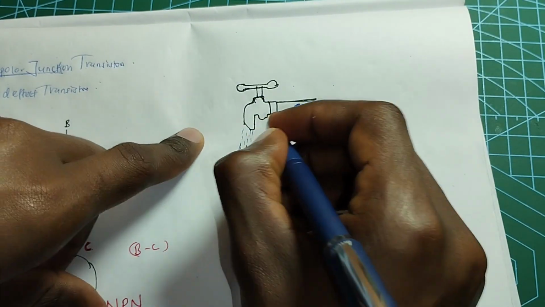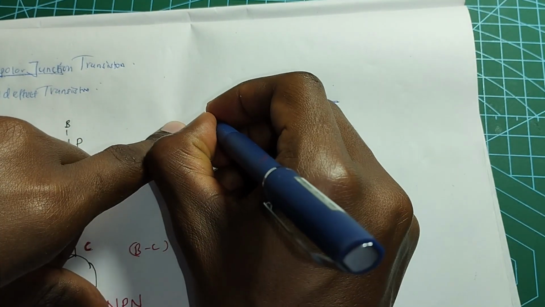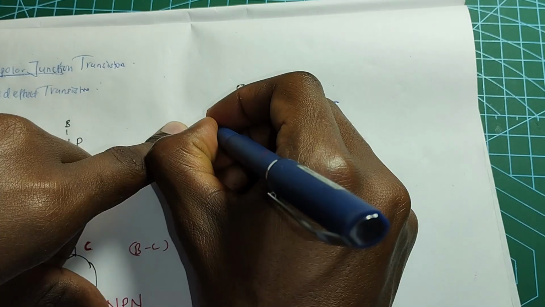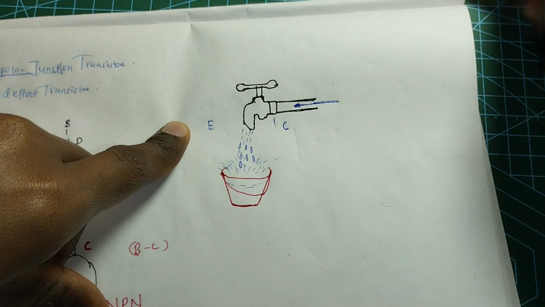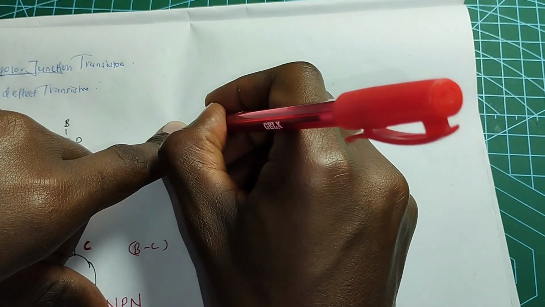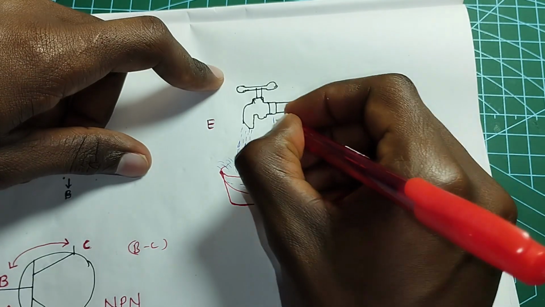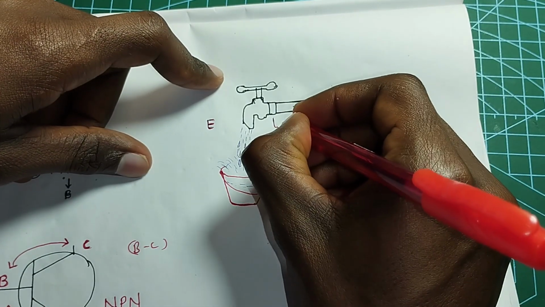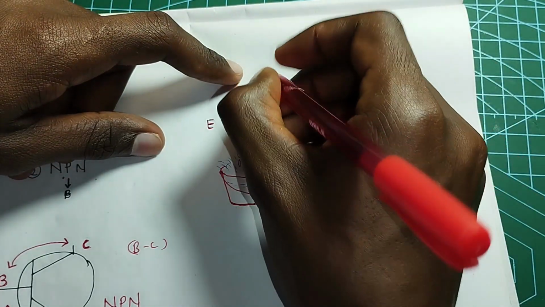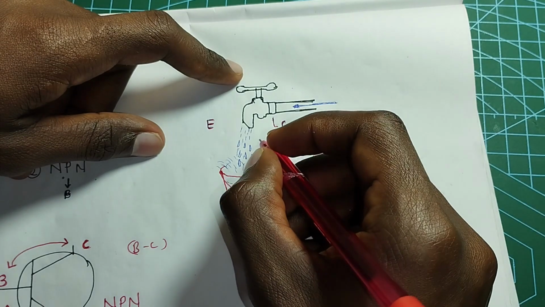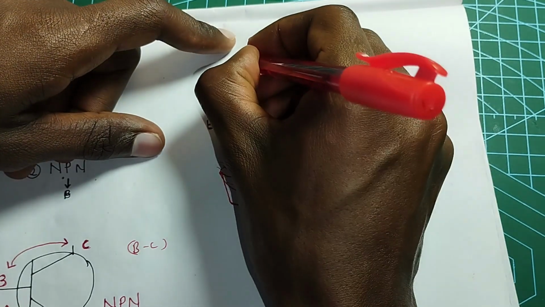The other side where you get the water out of the tap will be your emitter, right? So this is your emitter, and the top knob where you control the rate at which the water is coming out of the tap is the base.